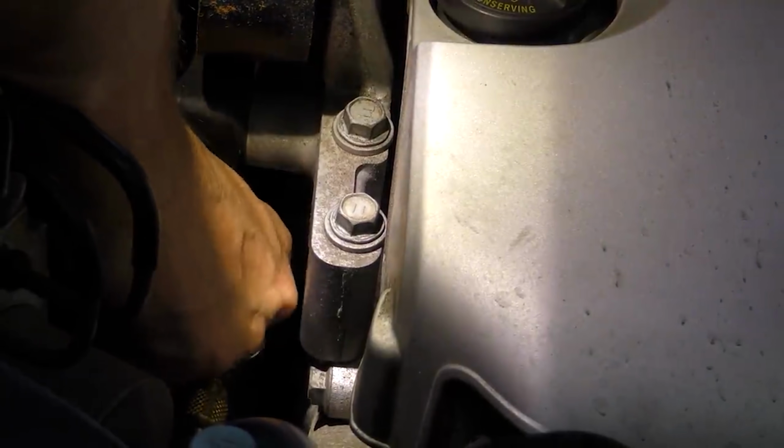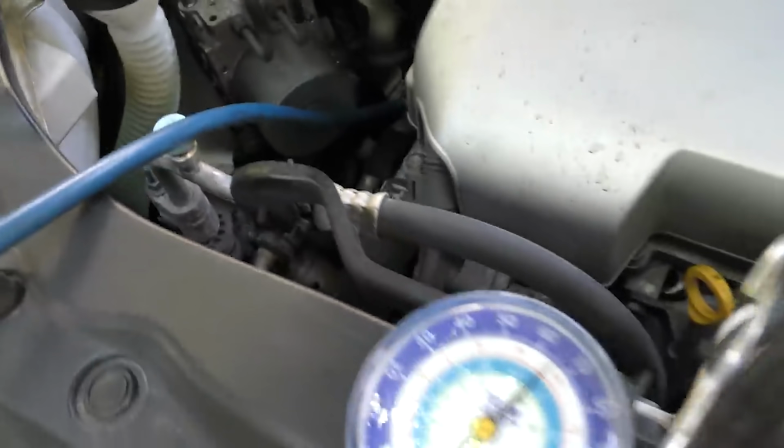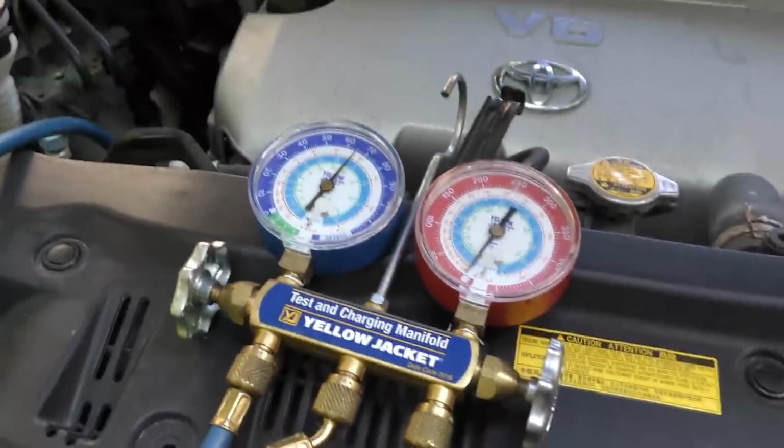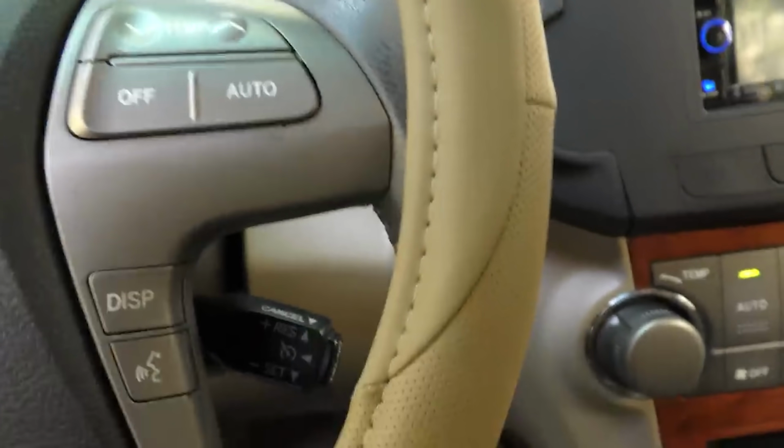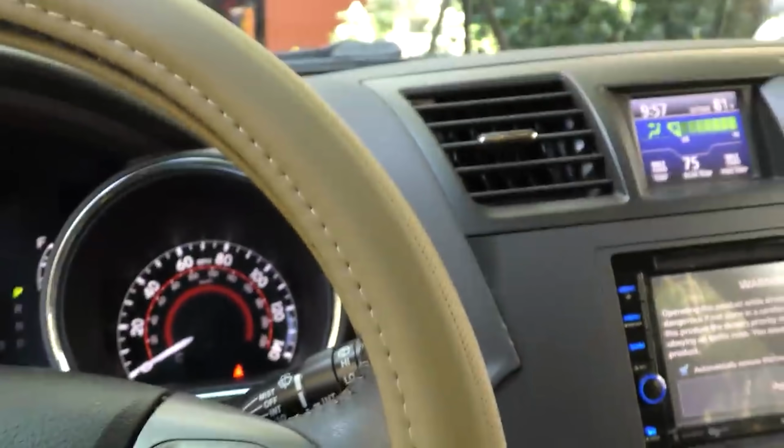Then we'll turn the handle. That opens the valve up. It's got 65 pounds pressure. It should do something, so let's turn it on. Start it up. Put it on AC full blast. There we go, full blast. Let's look at it.